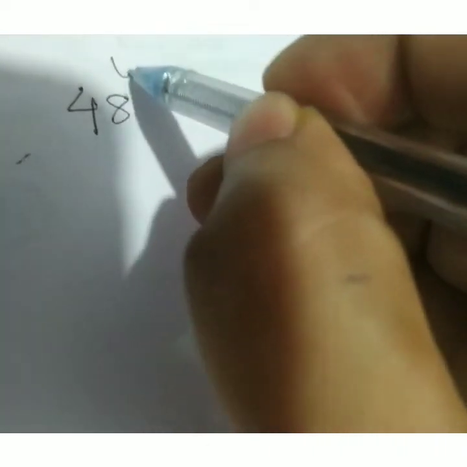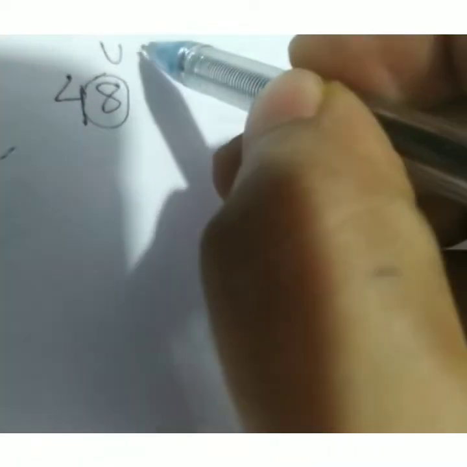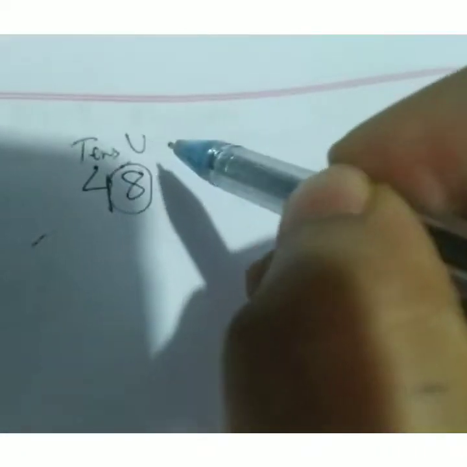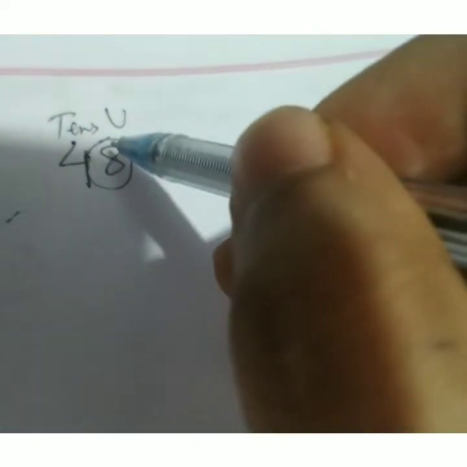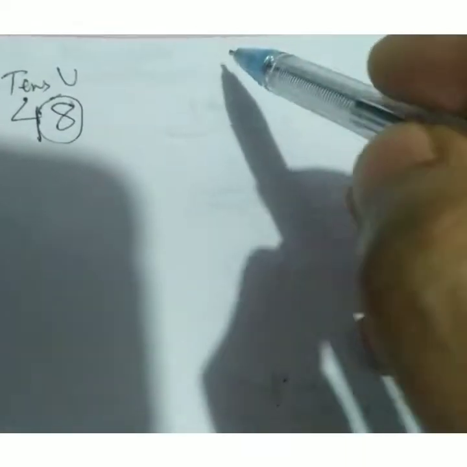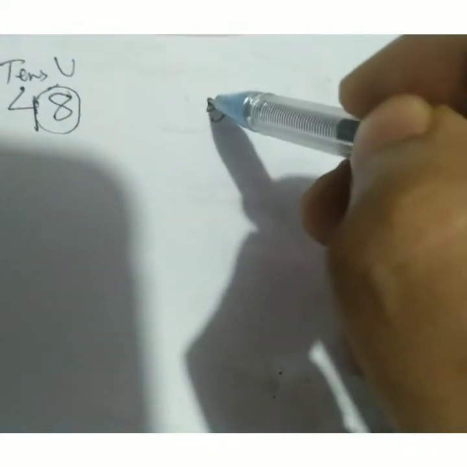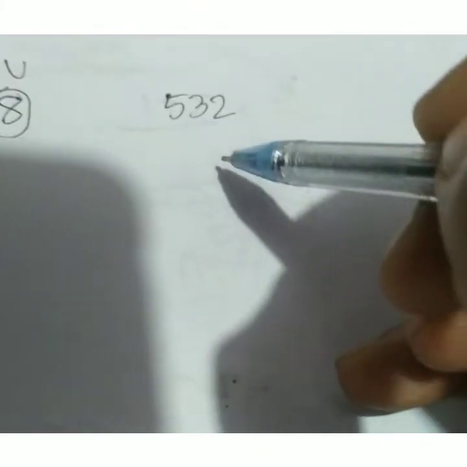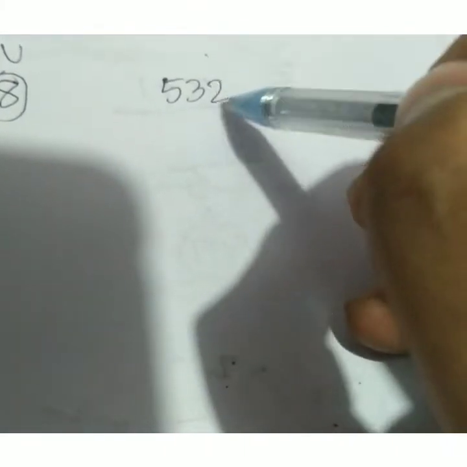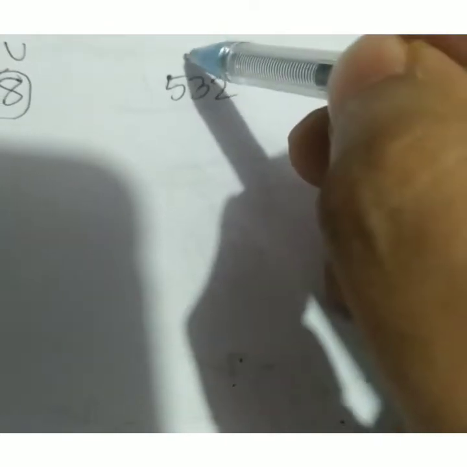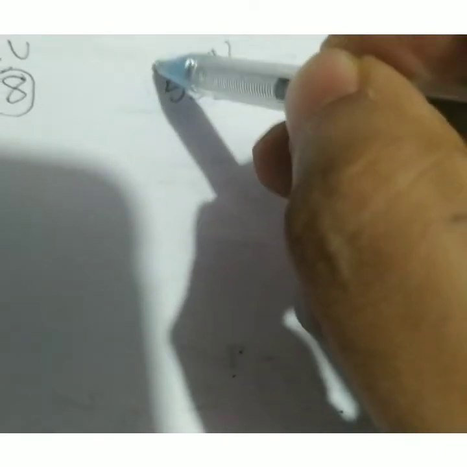So this is unit place. The 8 is placed in the unit place and 4 is in tens place. Now another number, let's say 532. So 2 is placed in the units place, 3 is in tens place, 5 is in hundreds place.